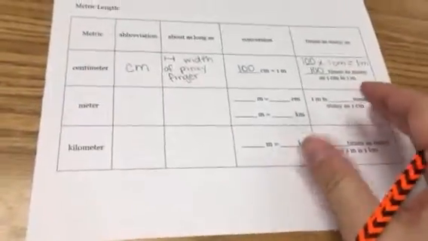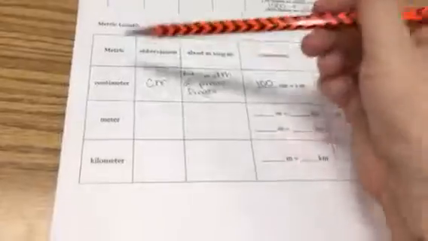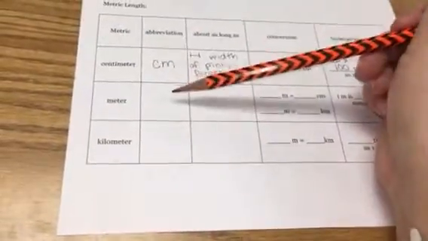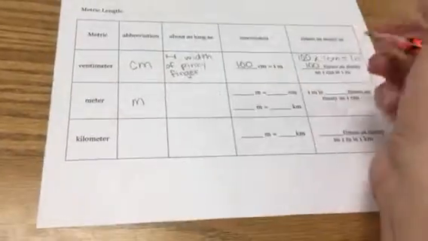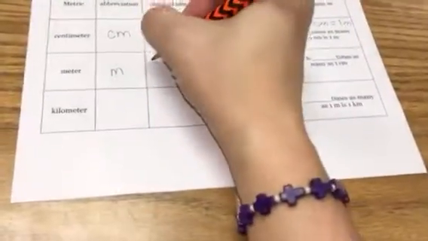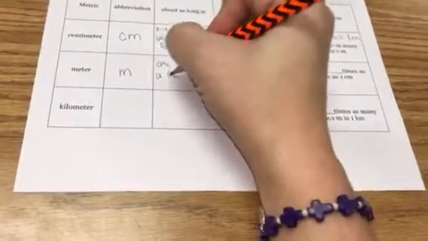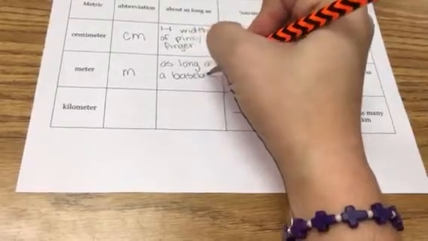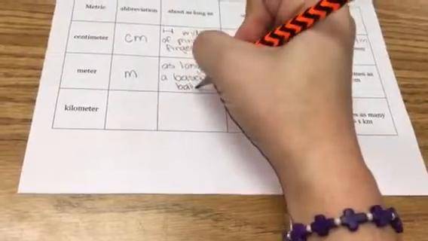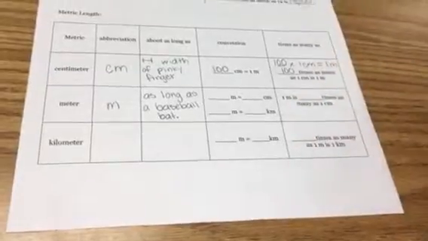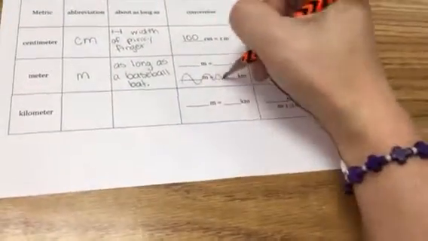For the meter, the abbreviation is just m. A meter is about as long as a baseball bat. So that's what I'm going to write. Imagine a baseball bat, and that's about how long a meter is. So I'm going to put as long as a baseball bat. Alright, I want you to scratch out the second part because I'm not worried about that yet.